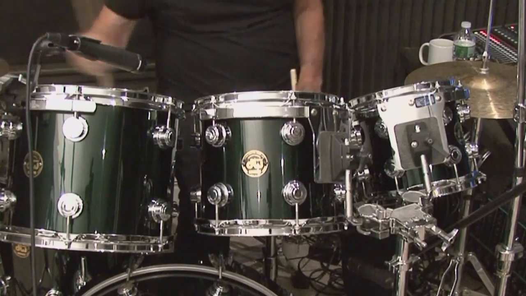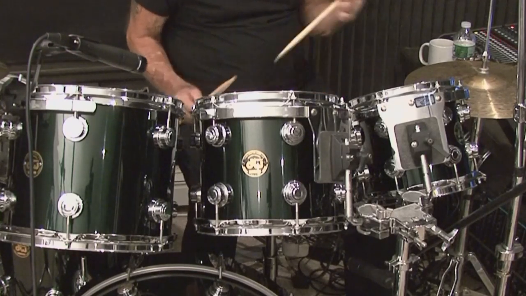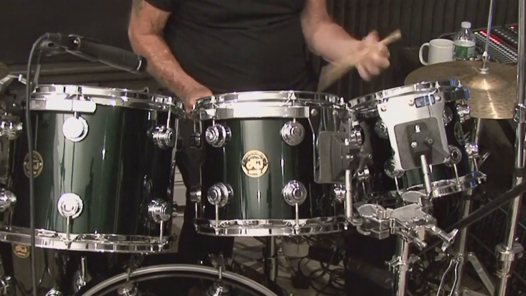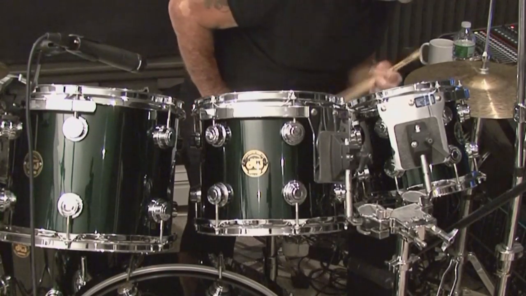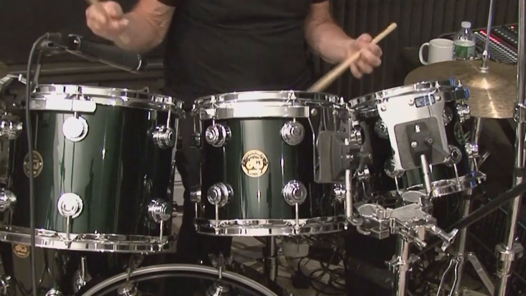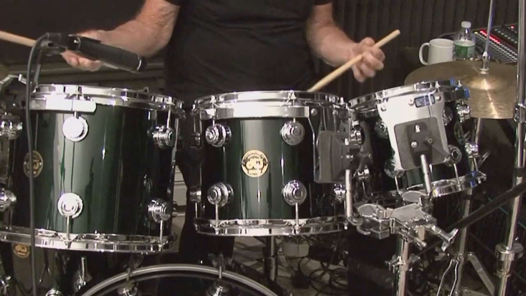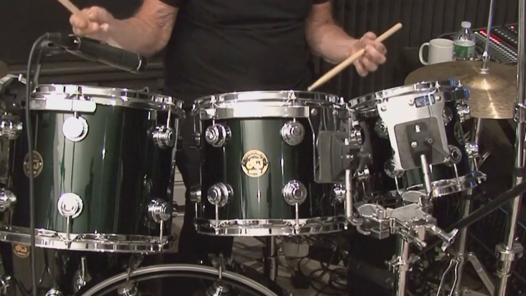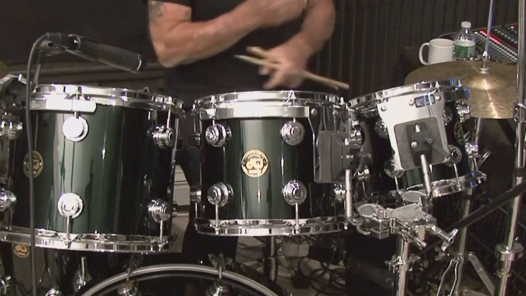All right, and then the last one, he's doing the full triplet. All right, we're going 1, 2, 3, 4. 1, 2, 3, 4. Here we go. 1, 2, 3, 4. 1, 2, 3, 4. Bang. Simple. Now that was the snare drum part.